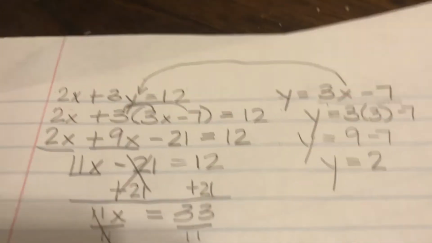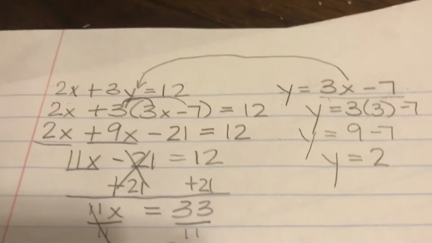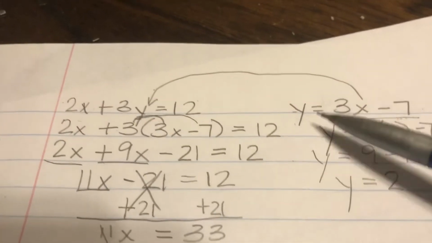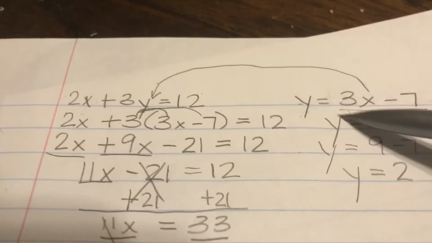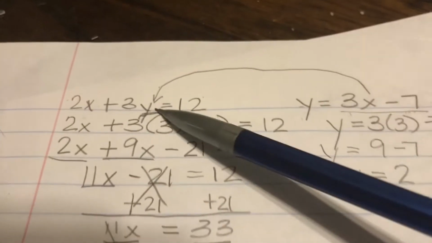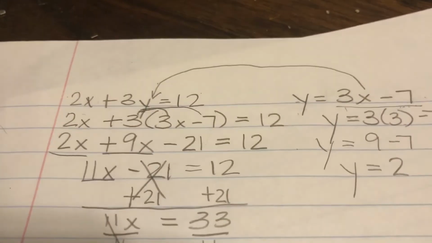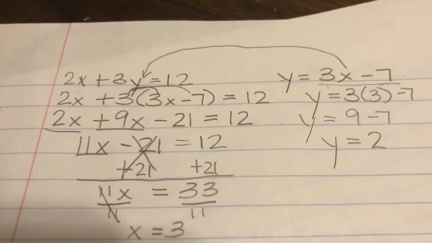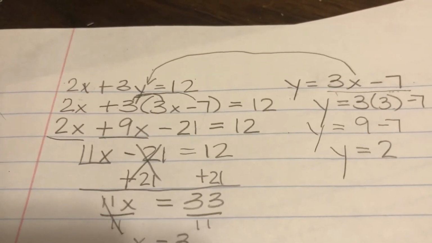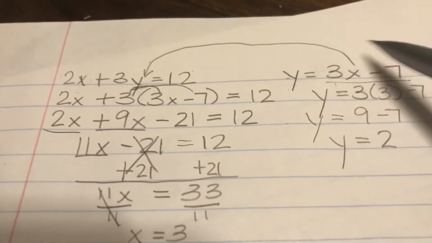Okay? So really we're not doing anything new. The only thing new that we're doing is instead of just plugging in a number for y, we're plugging in this expression right here, this 3x minus 7. So we have to make sure that we plug it in parentheses as a quantity, so that we do that distributive property and it gets multiplied by everything, since that y is all of this.